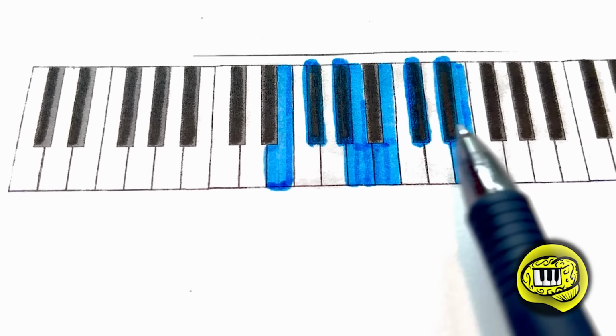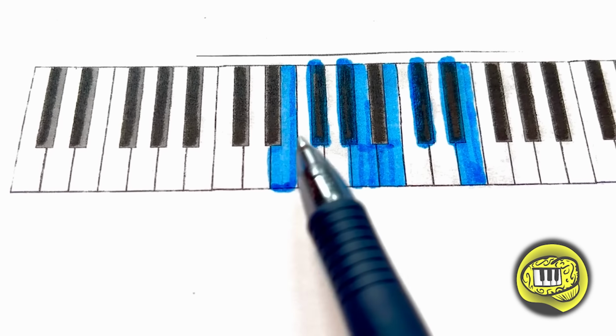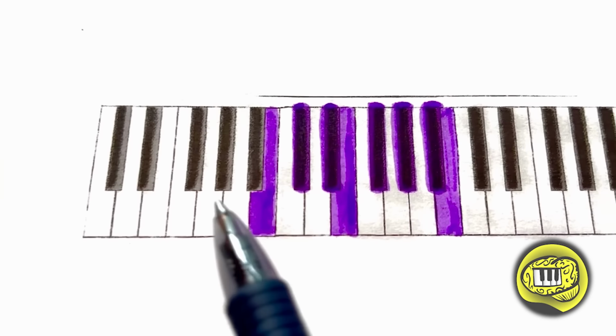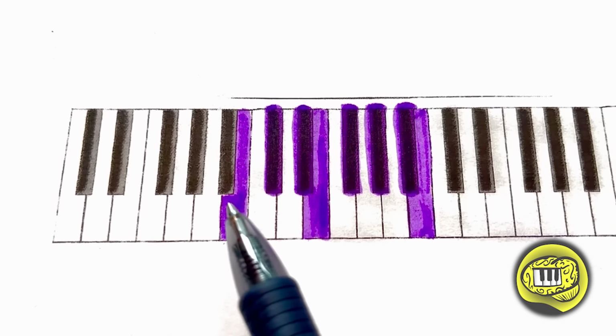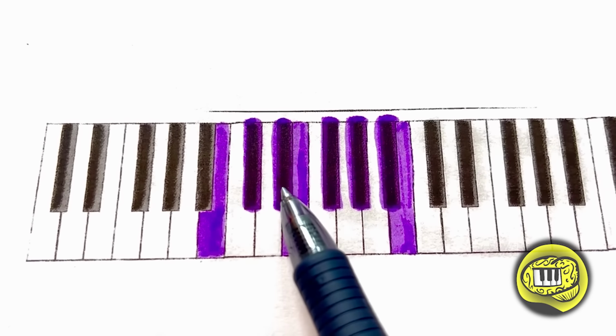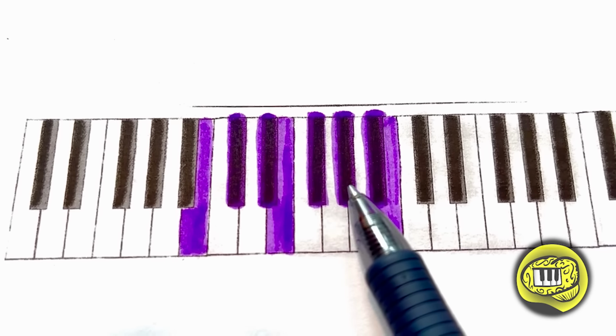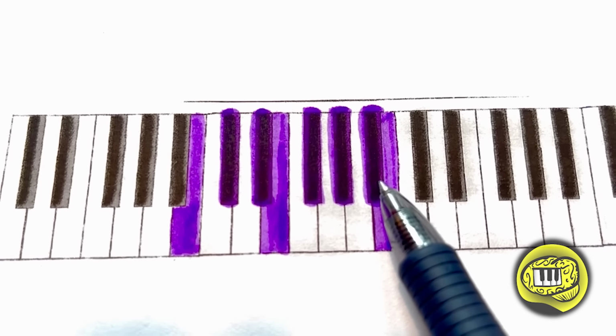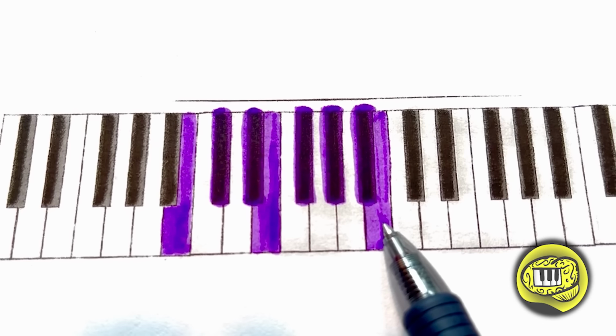Okay, now we've come to 5 sharps. 1, 2, 3, 4, 5. B major. B major uses 5 sharps. B, C sharp, D sharp, E, F sharp, G sharp, A sharp. This is our new sharp, and B.